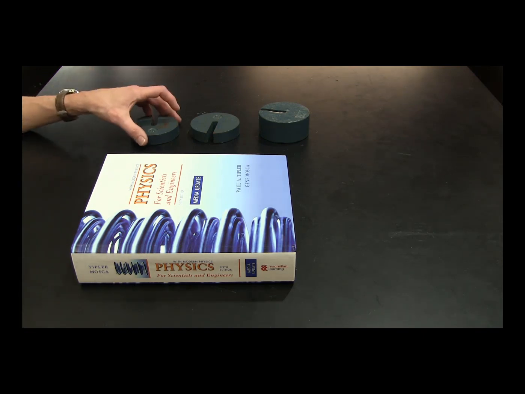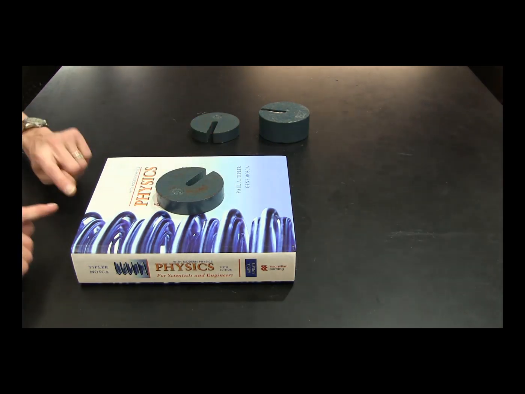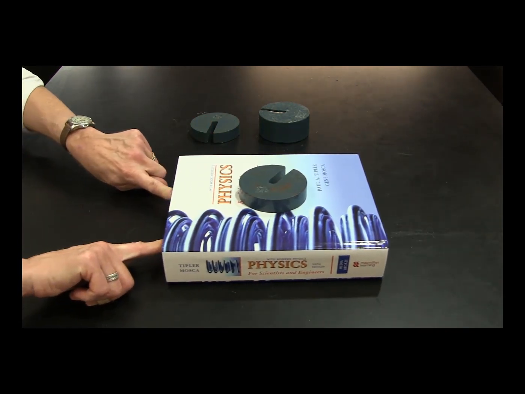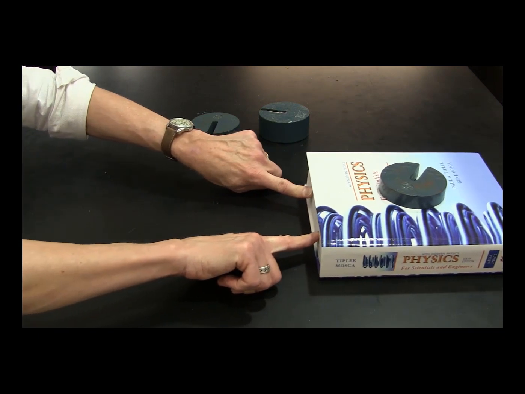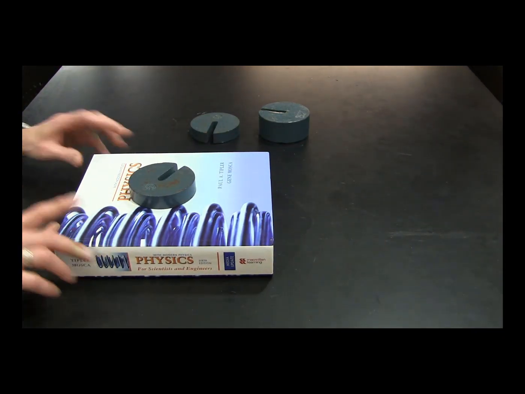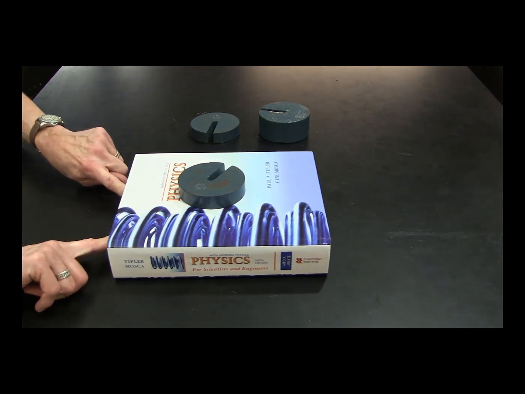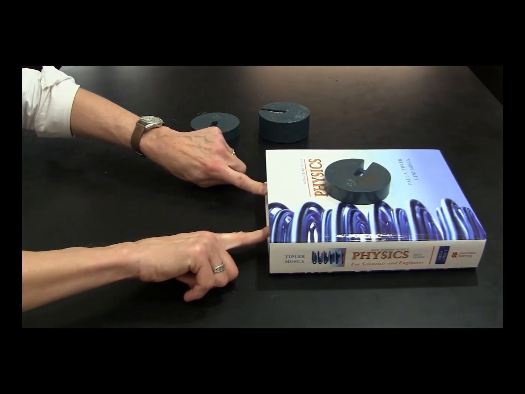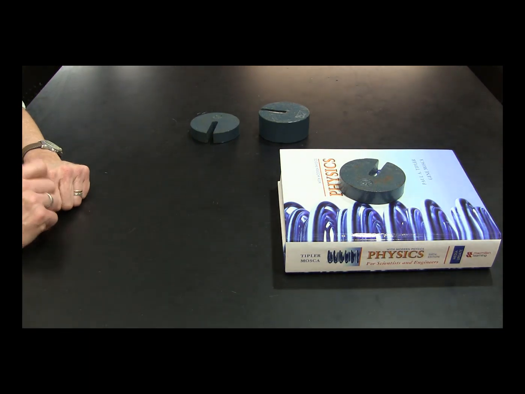But again, what we notice is that if we increase the normal force, it takes more kinetic frictional force to keep the book moving. Now, let me just mention, what am I doing? I am moving the book at a constant velocity. Remember, if it's moving at a constant velocity, what's the acceleration? The acceleration is 0.